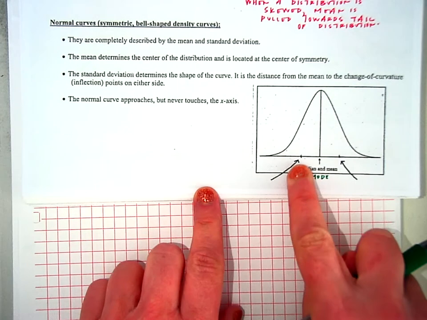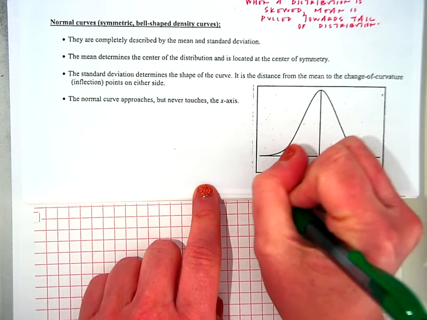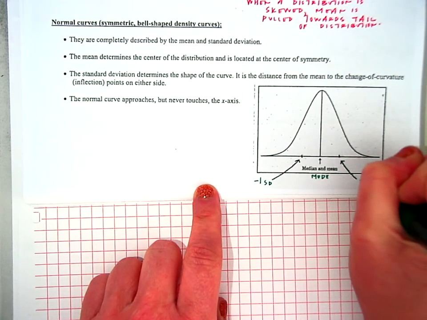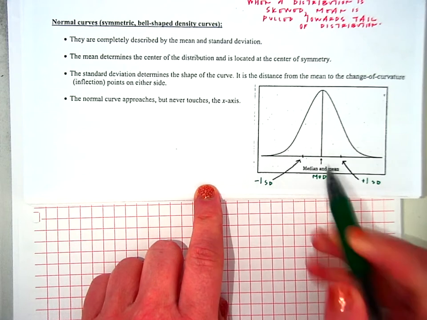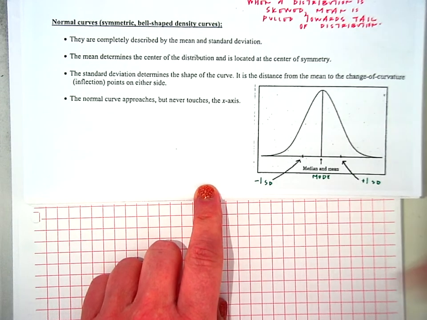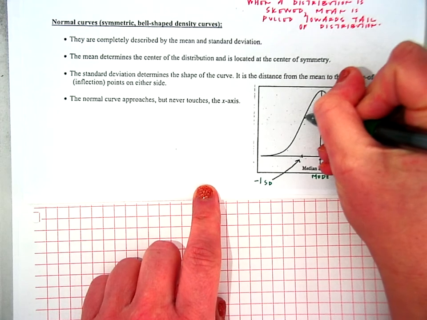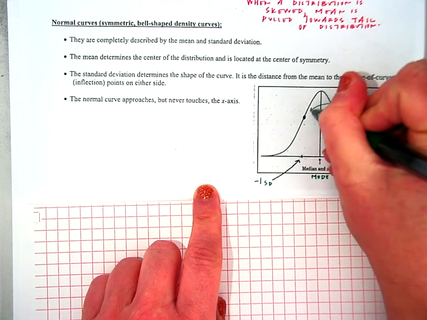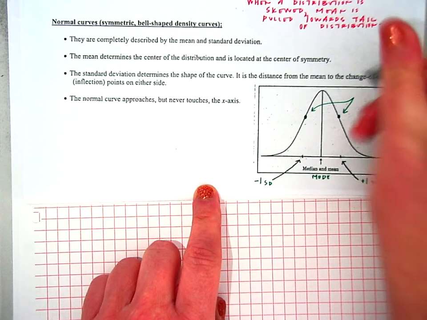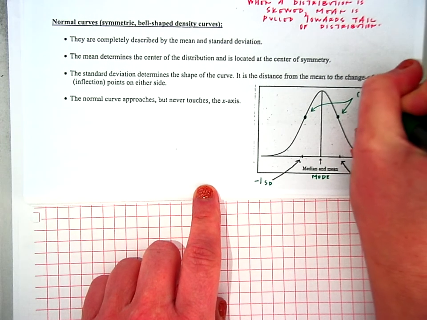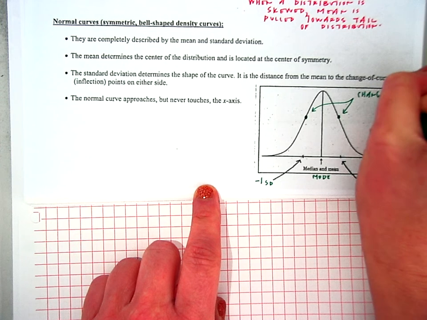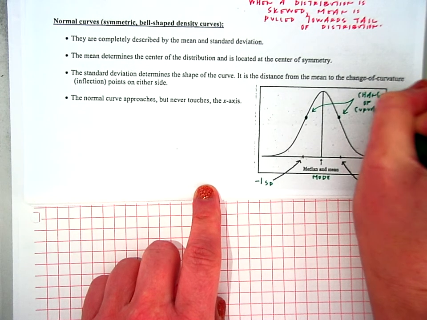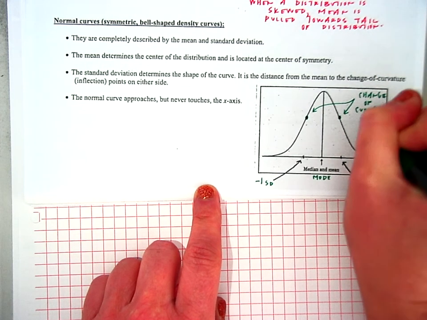Okay, these two notches here and here, they represent one standard deviation below the mean, and here is one standard deviation above the mean. So right about here and here. If I go up to my curve itself, right at one standard deviation below and one above, this is what it's talking about when it's calling them the change of curvature points. So right here would be the change of curvature or inflection points.